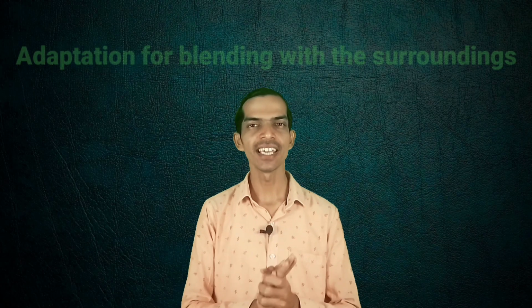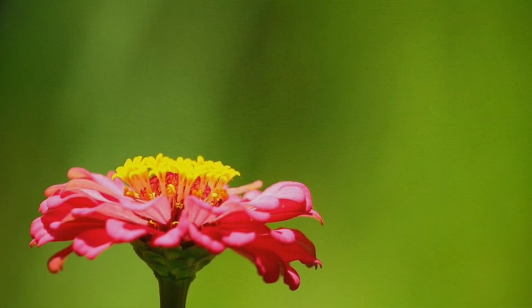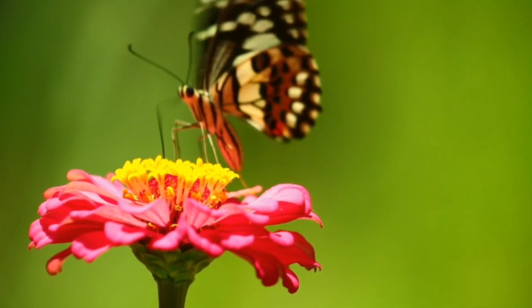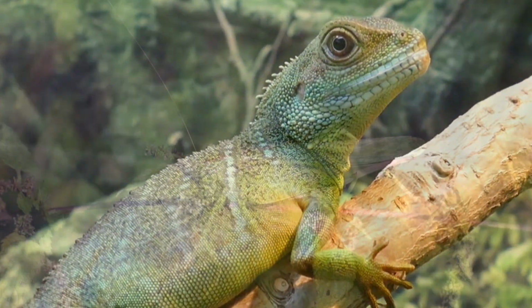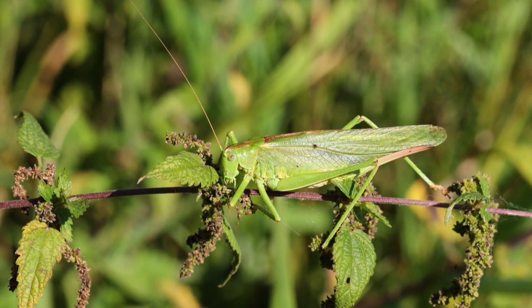Adaptations for blending with the surroundings. We cannot easily spot colorful butterflies, lizards, and grasshoppers. They get camouflaged amidst grasses, parts of plants like stem, leaves, flowers, etc. That is because their colors blend with those of their surroundings.